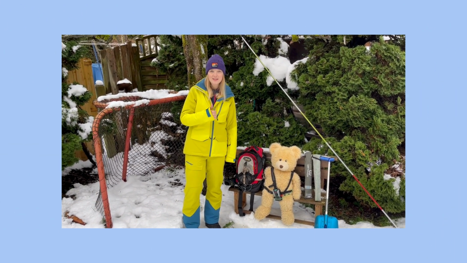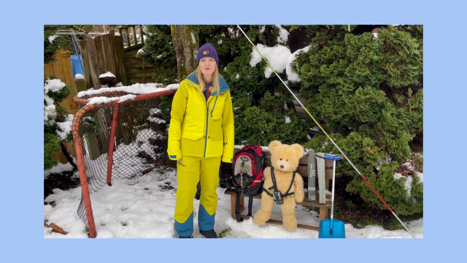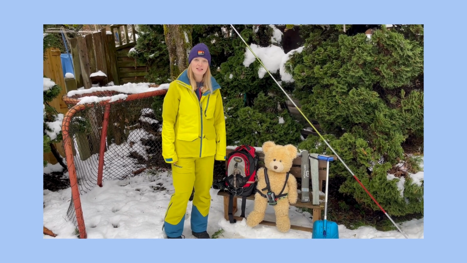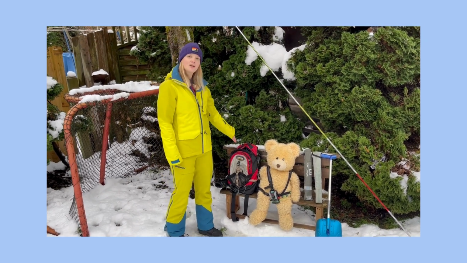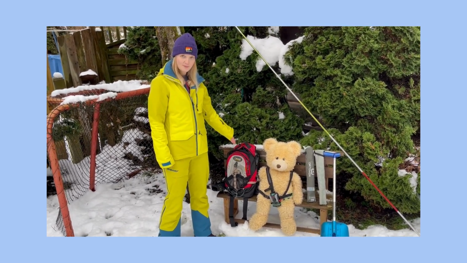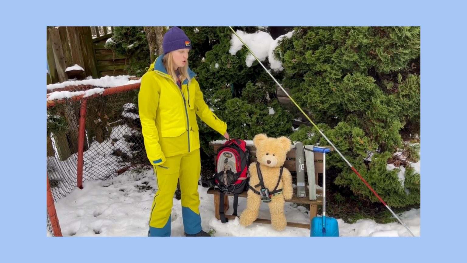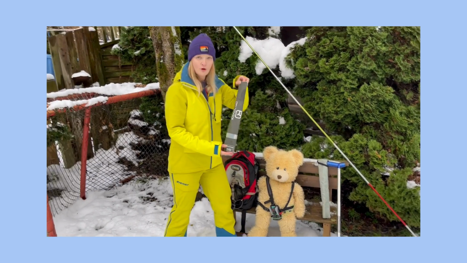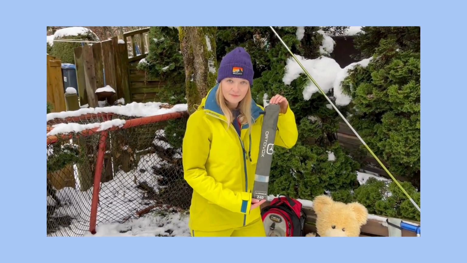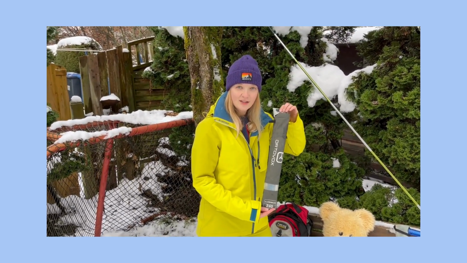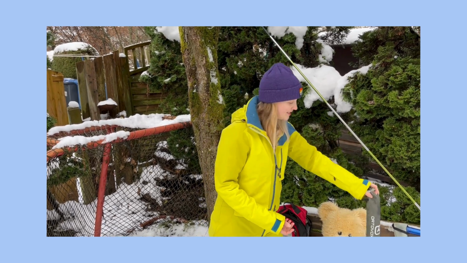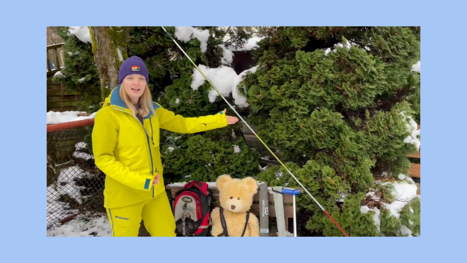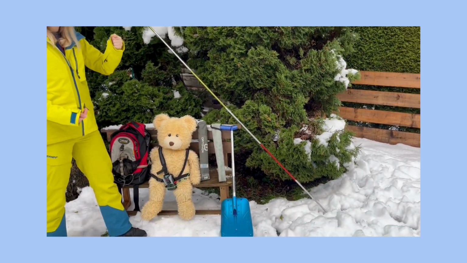Hi kids, I'm here today to show you all the things you need to ski in the backcountry. So the first thing you need is a nice backpack where you can store all your items. In your backpack, you will have a probe. It folds down like this. And if someone is in an avalanche, you can set it up. It becomes a long pole and you can locate them in the snow.